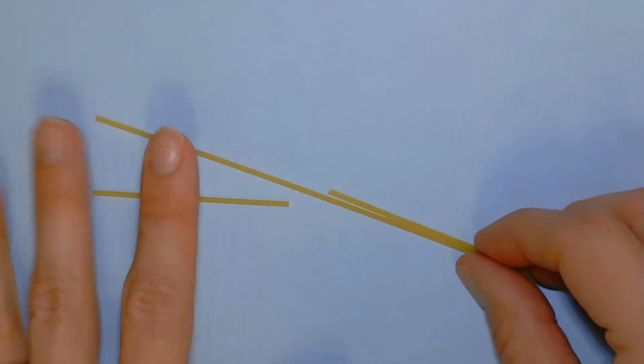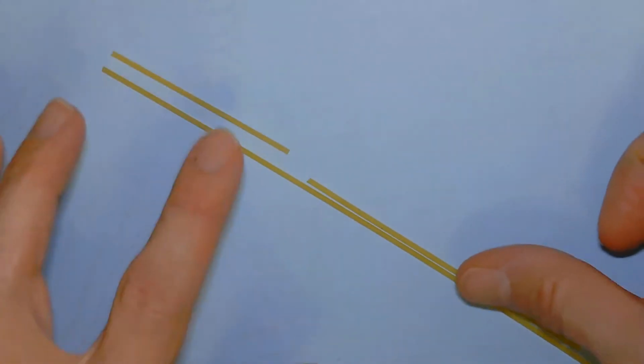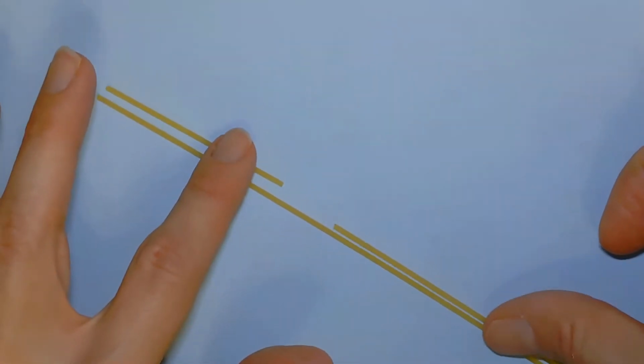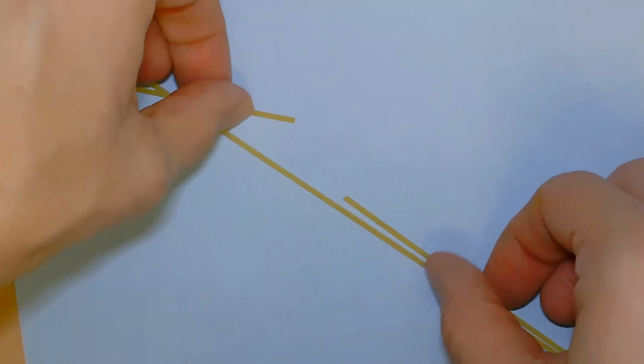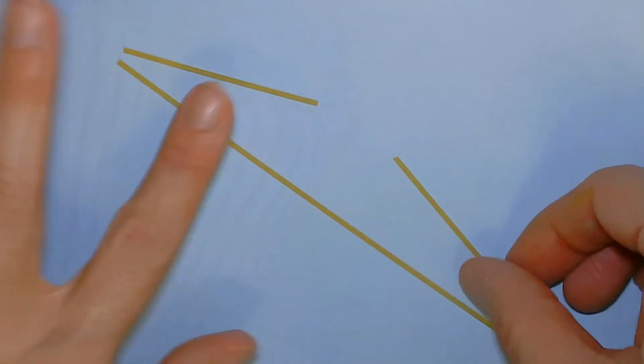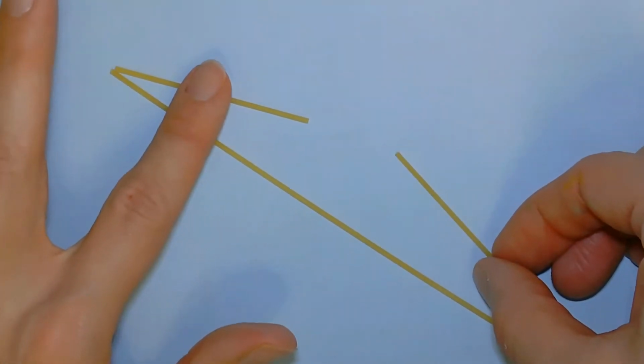The problem is if I have this long one, my 2 shorter ones are not adding up to be bigger than the longer one, right? Because if I lift the 2 shorter ones, they need to add up to be longer than that longest one, and they don't. When I add them together, they equal less than the longer one. So that's not going to make a triangle.